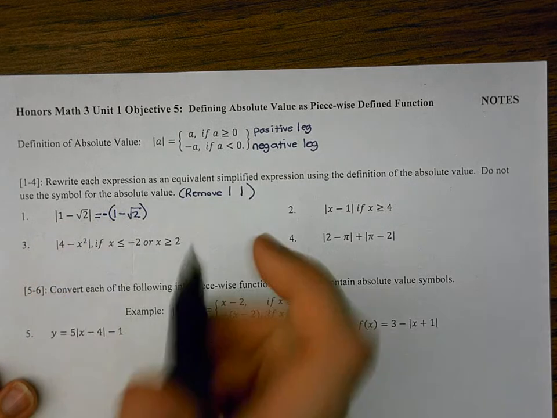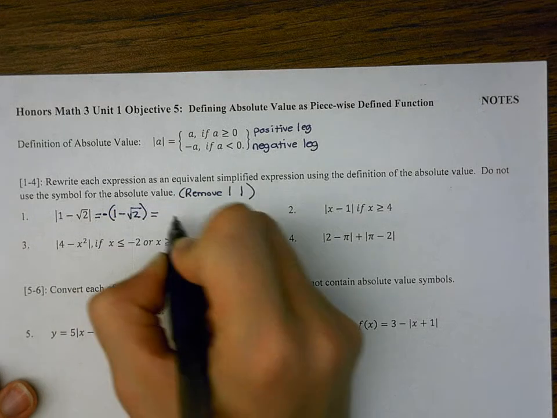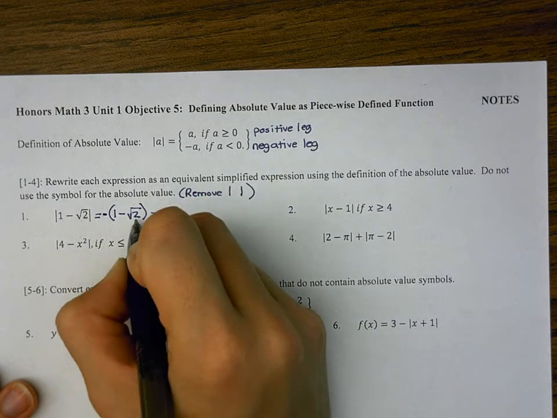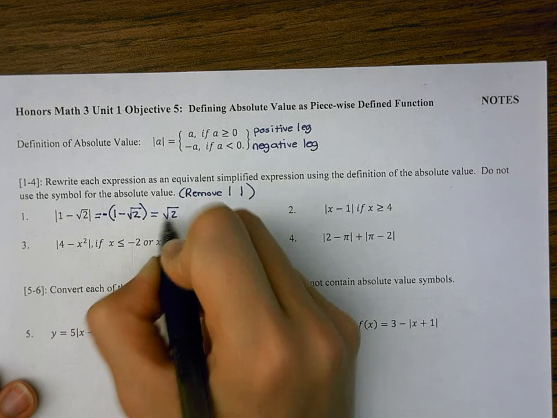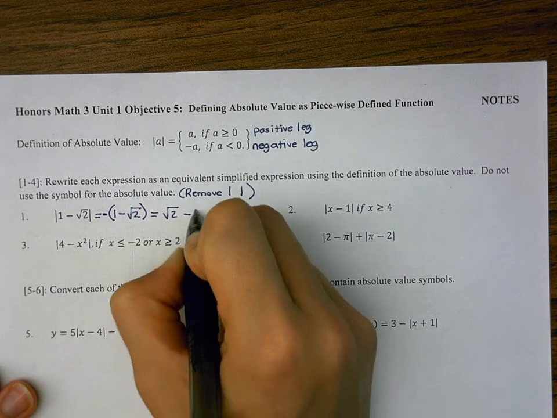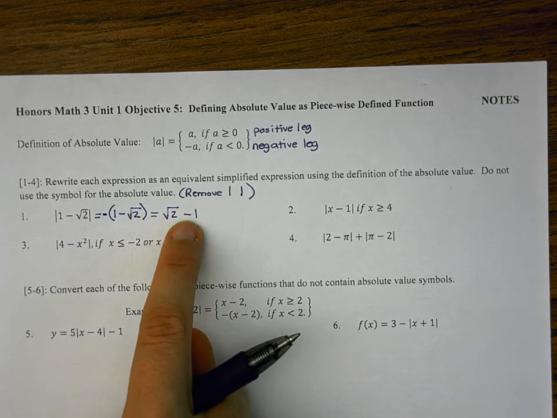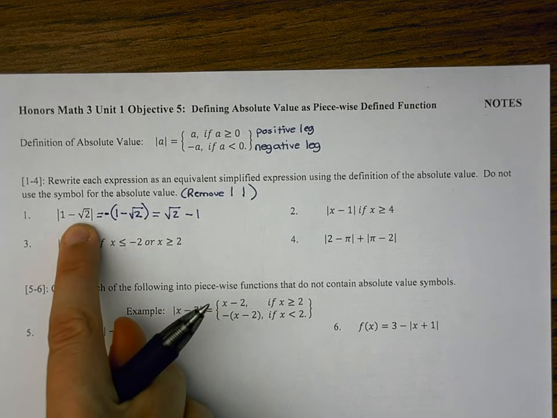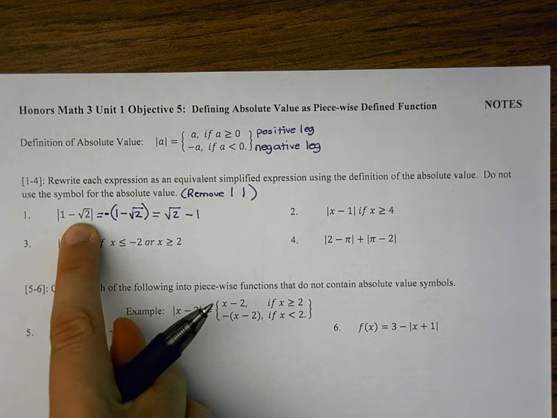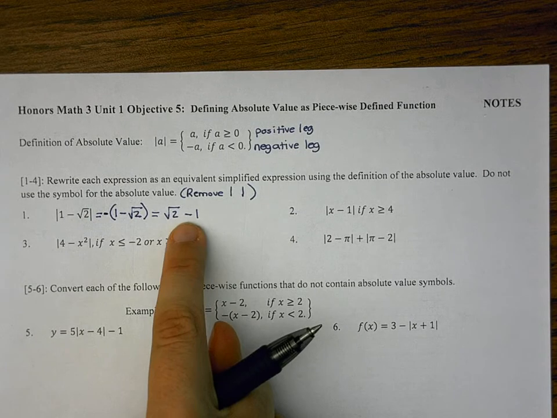And you can even further prove this if you want by distributing that negative in. Negative times the negative √2 would be positive √2. Negative times the 1 is -1, and that is a positive number, right? You can even double check it if you want. Pick up a calculator, pause the video, plug in the absolute value of 1 minus √2, and you will find that it gives you the same value as √2 minus 1, right?